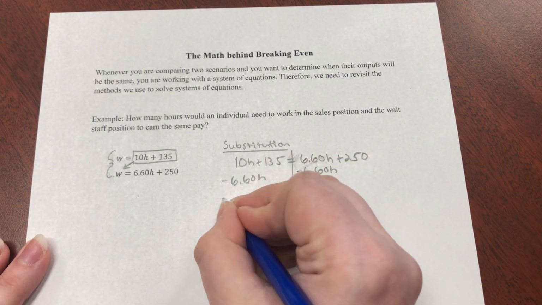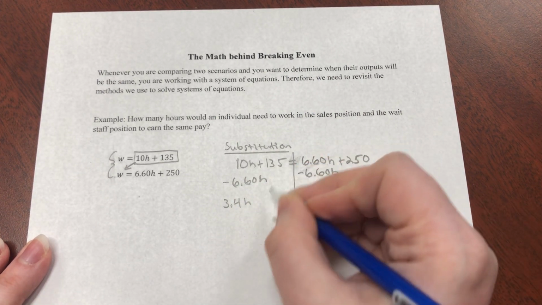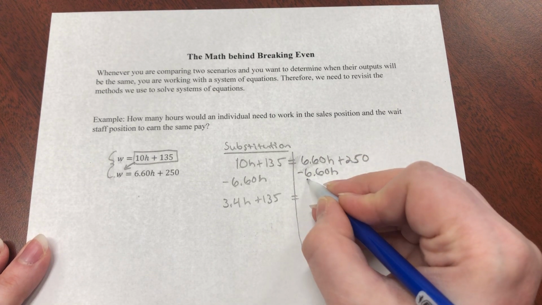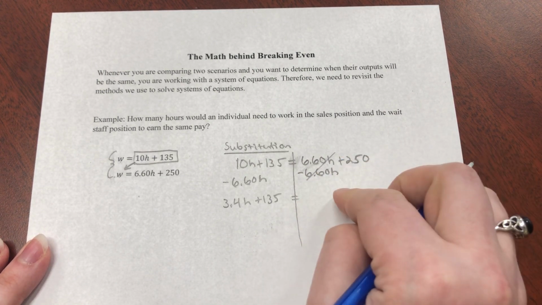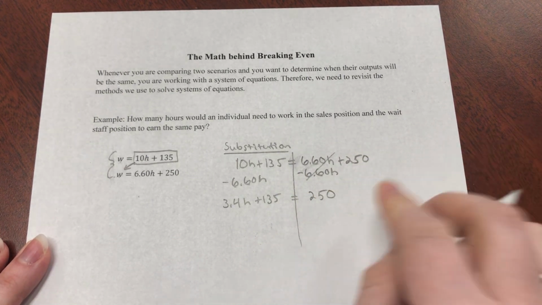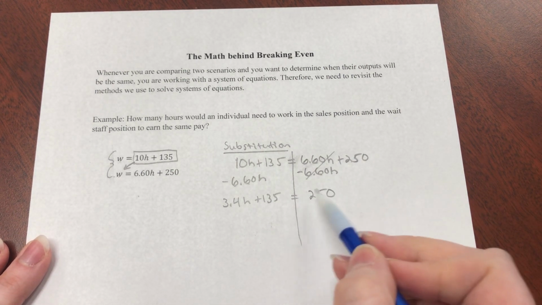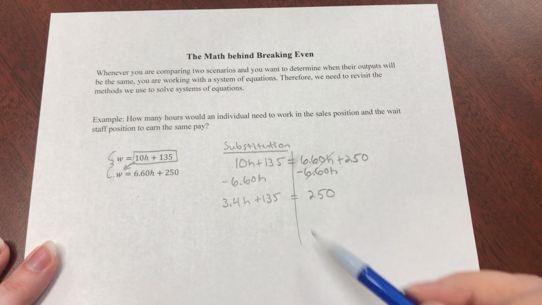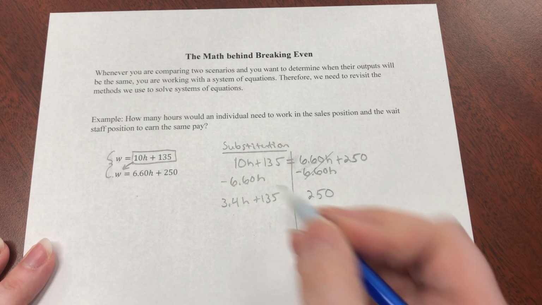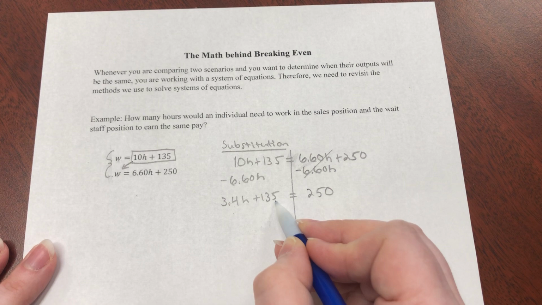Now on this side, I'm going to have 3.4h. You could put 3.40 if you wanted. Plus 135 equals, this cancels out to 0. 0h, 0 times anything just zeroes out. And 0 plus 250 is just 250. So that's why this term has been eliminated from the problem. Now I'm down to just two items keeping that h from being isolated. So I have 3.4 times the h and I have plus 135.